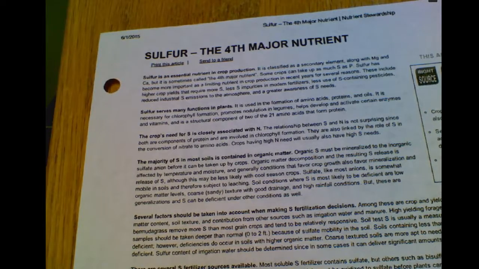Okay, so we've gone through nitrogen, phosphorus, potassium, and calcium and magnesium. So I know this article calls sulfur the 4th major nutrient. It's usually classified as a secondary element, as it says here. But it is actually put right up there with calcium and magnesium, which is why I include it here before I start into iron. And some of your crops can take up as much sulfur as phosphorus. So it's sometimes one of the most important limiting nutrients in crop production.